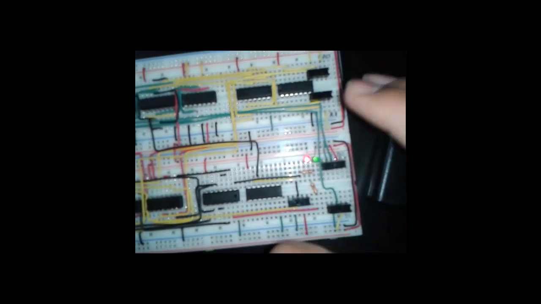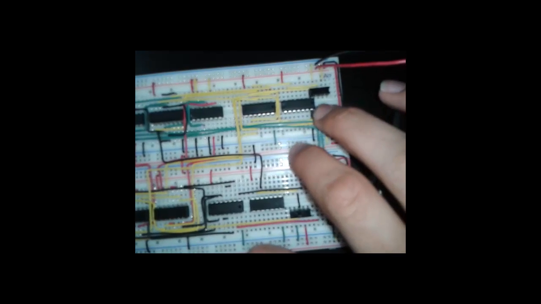This is address 1, we wrote 1, but now you can see it's 3. This is address 2, we wrote 2, but now you can see it's also 3. So after power is removed, the data is lost.